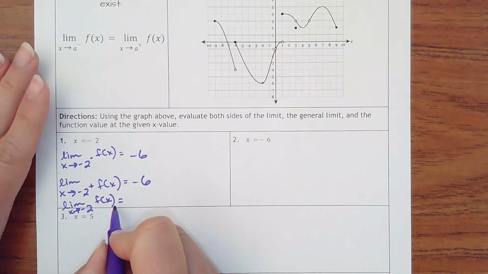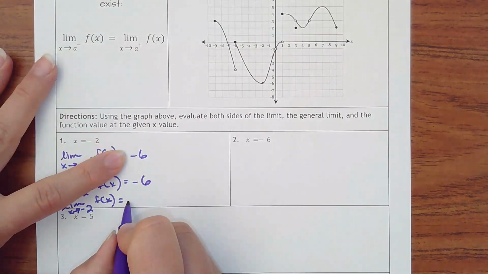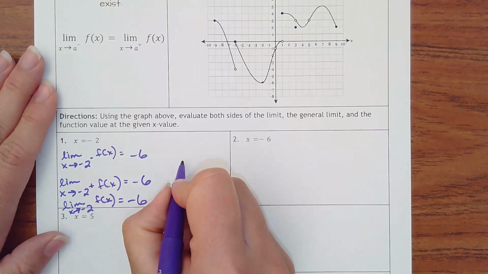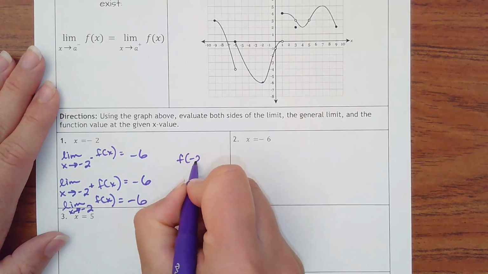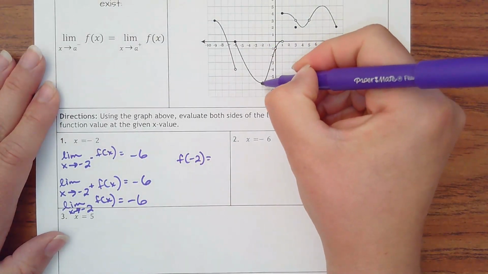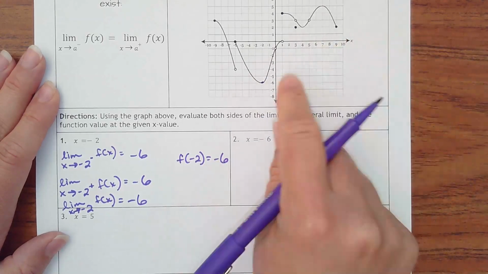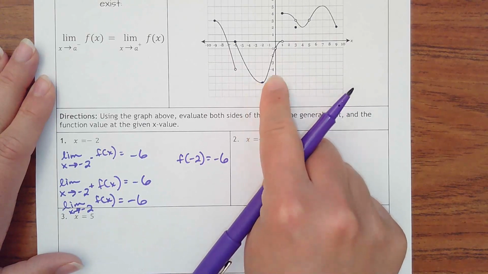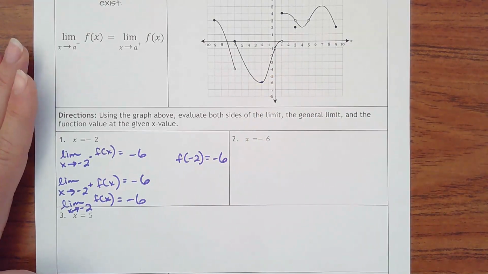So does this general limit exist? Are both sides the same value? Yes. And then I would also want to know the function value. So what is f of -2? What is the y value at x is -2? It's also -6. And this right here is called continuity. This is one smooth continuous line or curve. There's no breaks or holes or anything.